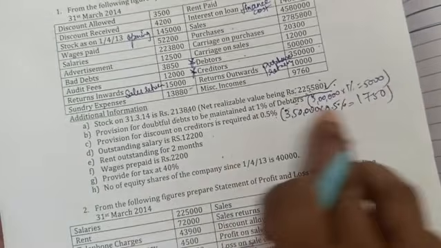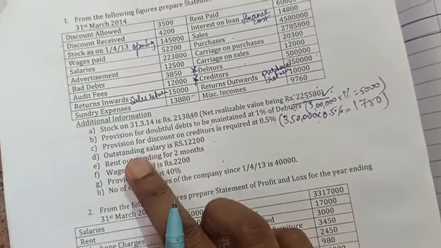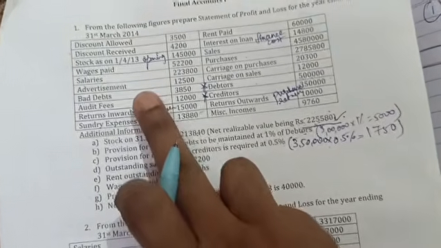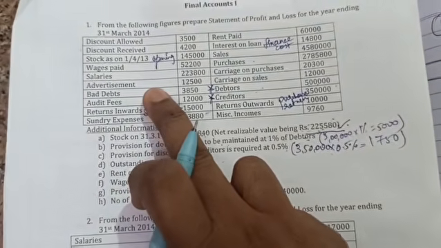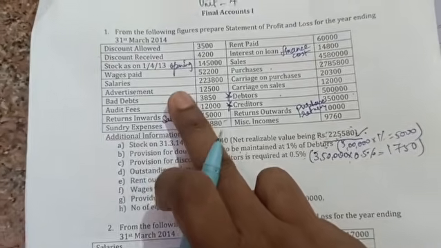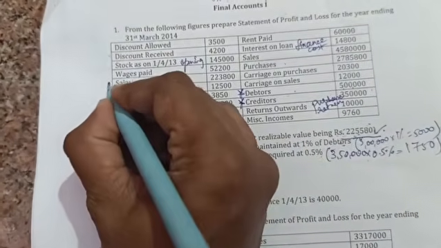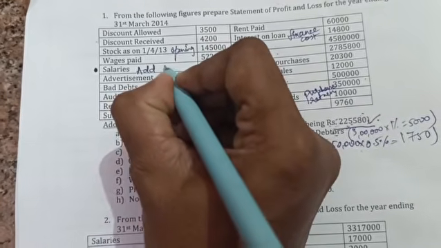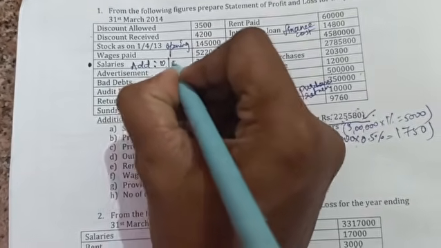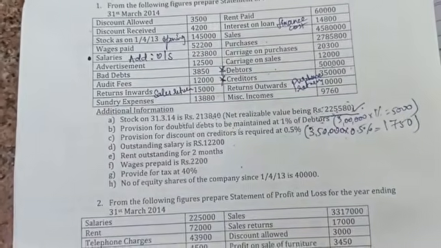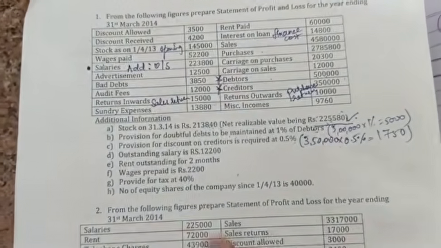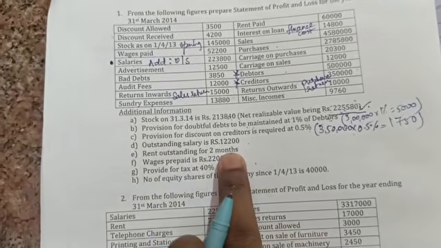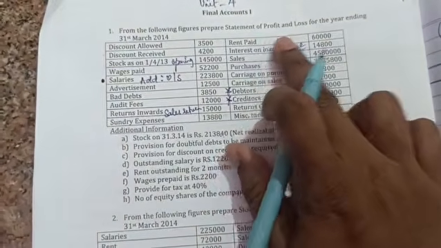So let's quickly finish this so that we can directly write there when we are doing outstanding salary. We go to salary and add our outstanding salary. So let's put one dot here because it has an add outstanding salary. Any outstanding we will add, any prepaid we will make it less. Okay. So next one, rent outstanding for 2 months. Rent, how much is the rent then given?